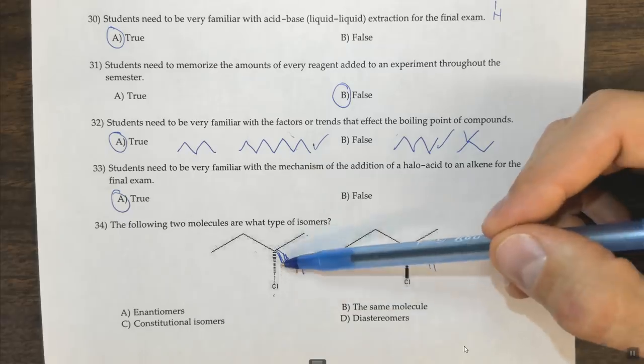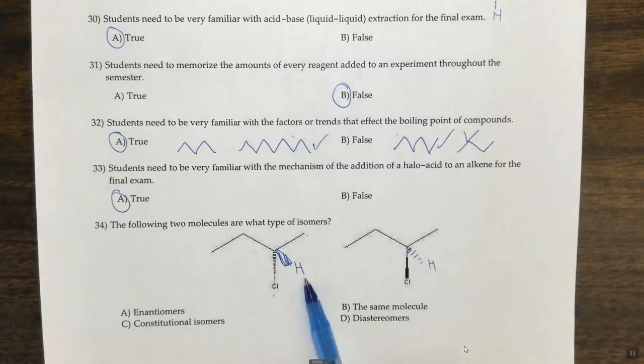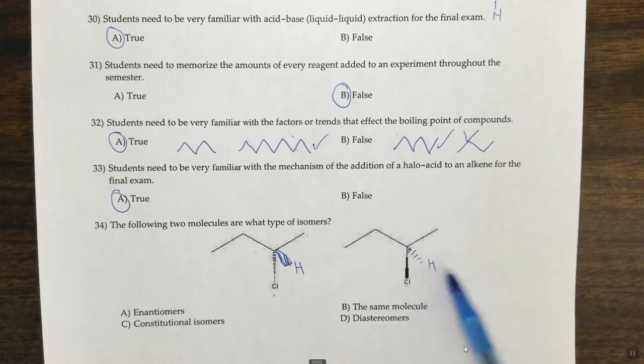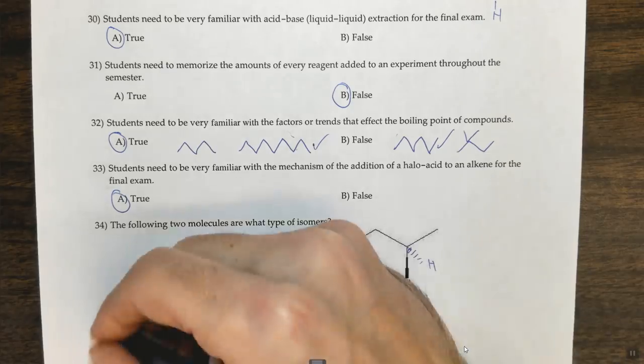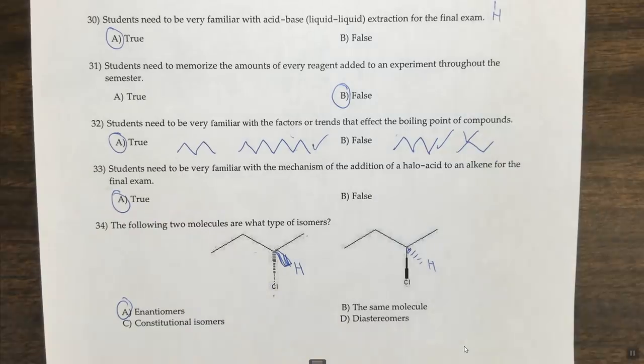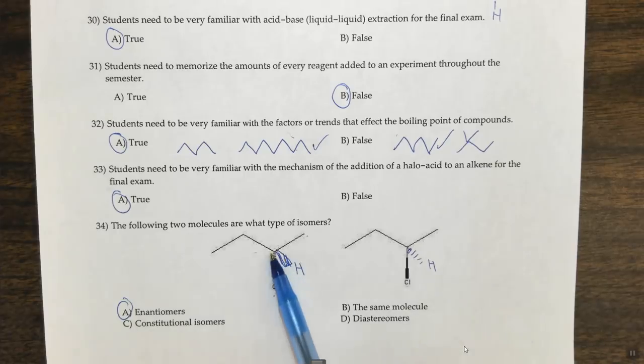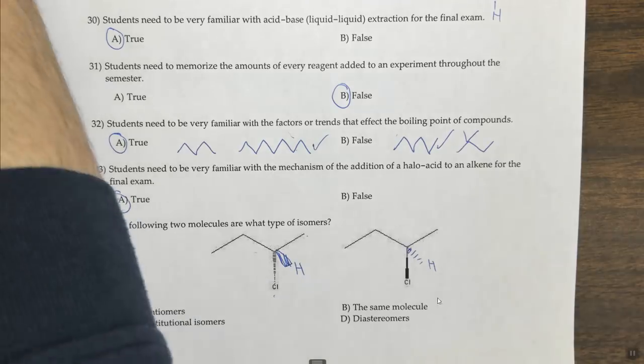If you notice here, we've switched two groups. We switched the chlorine and the hydrogen. If you switch two groups on a structure like this, they have to be enantiomers. First of all, you have to figure out if they're chiral, because if they're not chiral, they might be the same molecule. But these are chiral molecules, because this carbon is bonded to 4 different things, and it's switched. We switched chlorine and hydrogen. If you switch them, you definitely make the opposite enantiomer. So these are enantiomers.